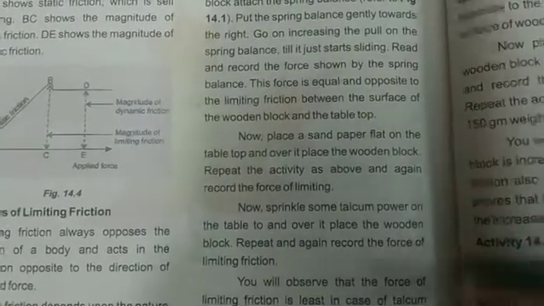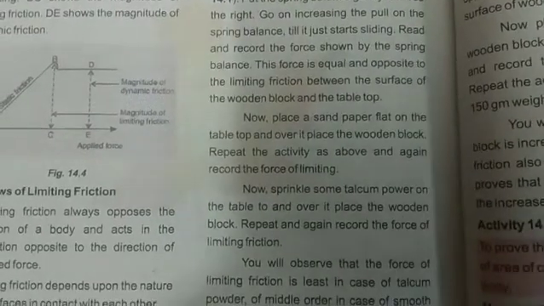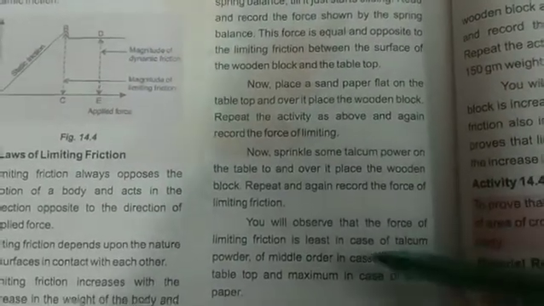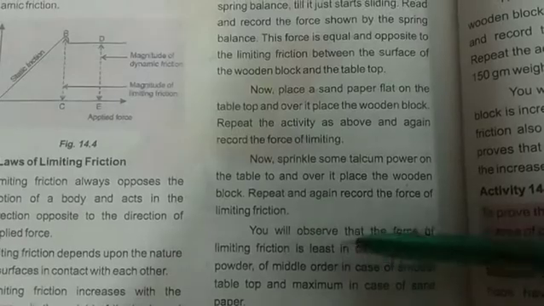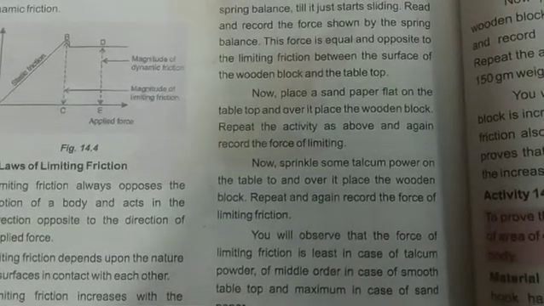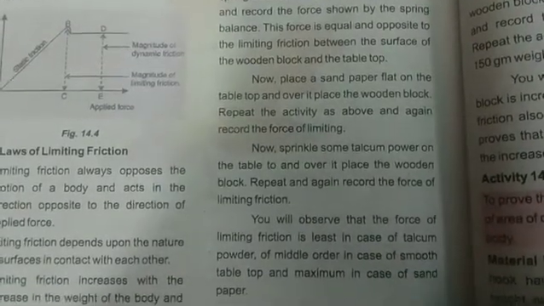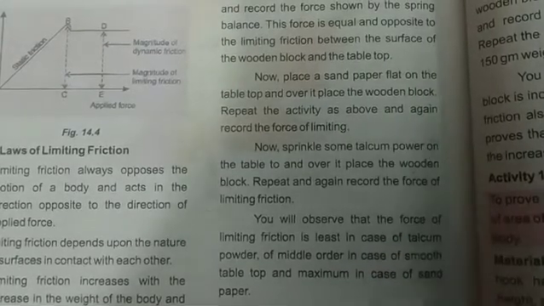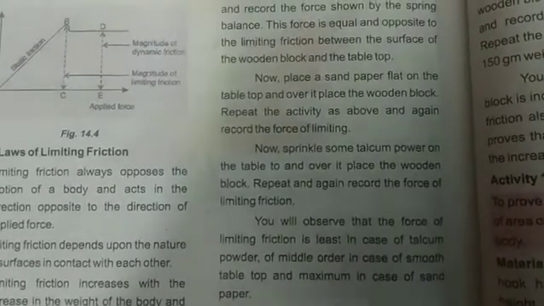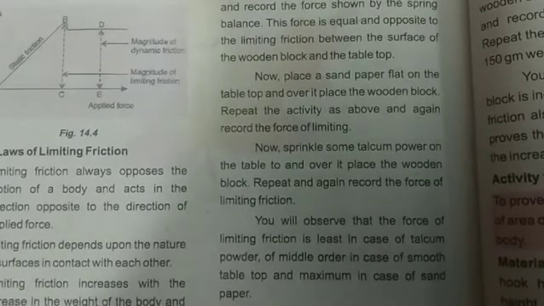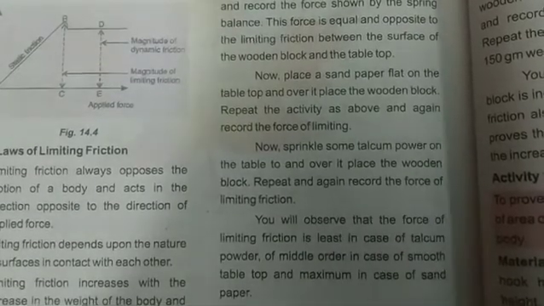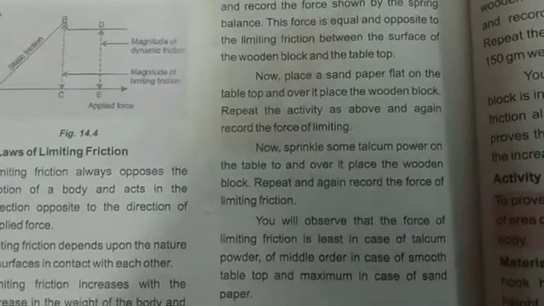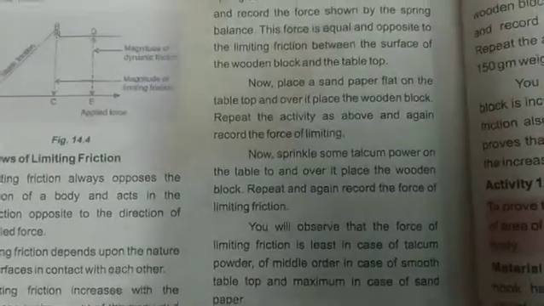Now repeat and again record the limiting force. Now we will observe that the force of limiting friction will be least when we have applied the talcum powder, in case of smooth, and maximum in case of sandpaper, because sandpaper will restrict the block a bit. It will have more friction than that of the talcum. So the smooth surface will go smoothly, right?